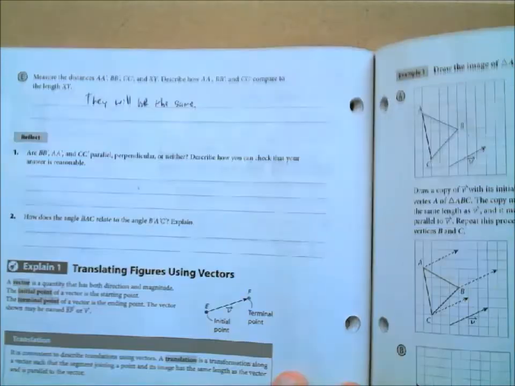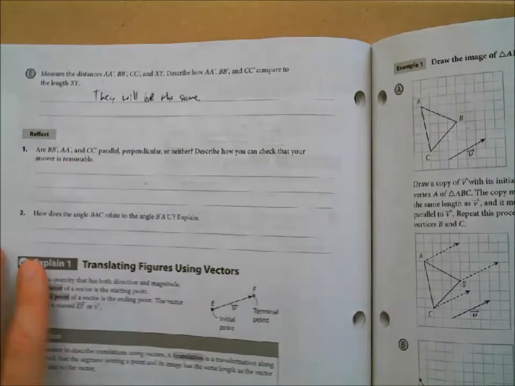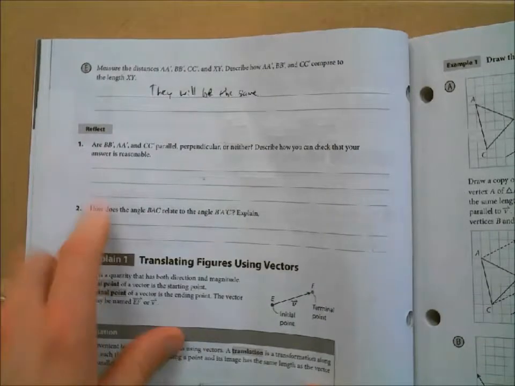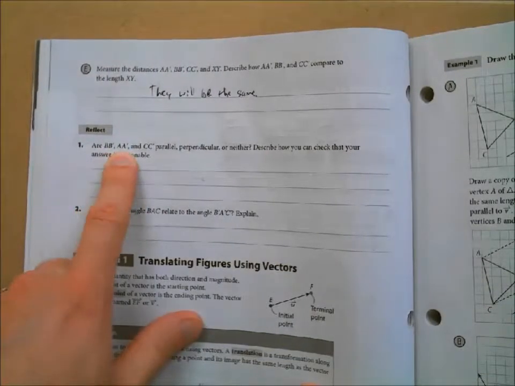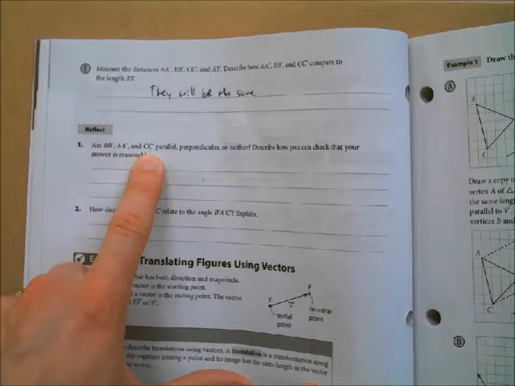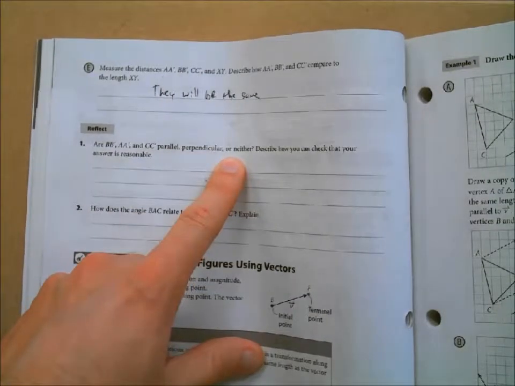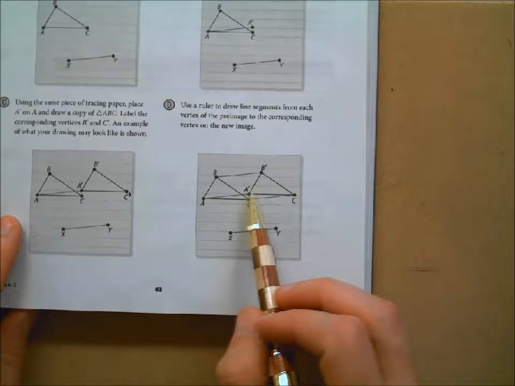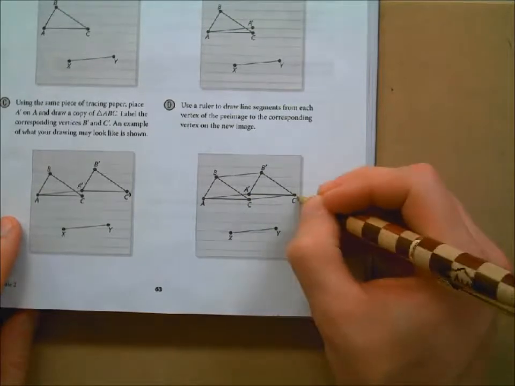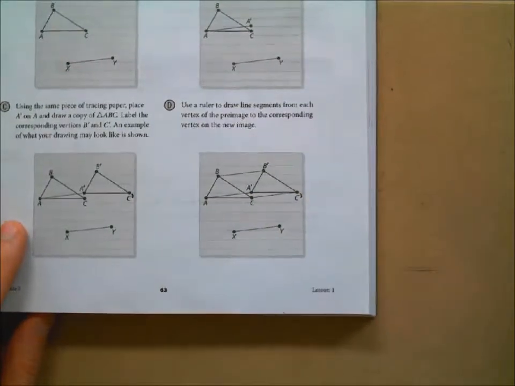Okay. Next question here. Are BB prime, AA prime, and CC prime, those segments, parallel, perpendicular, or neither? Well, let's look back there. What does it look like? The segment BB prime, the segment AA prime, the segment CC prime. Does it look like they are parallel, perpendicular, or neither? What do we think?